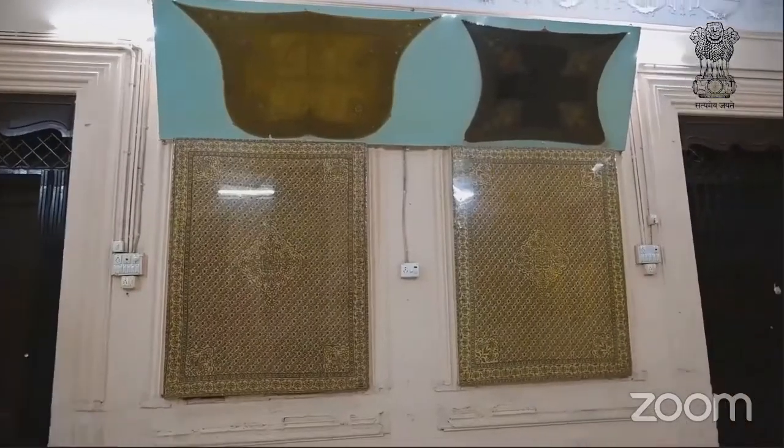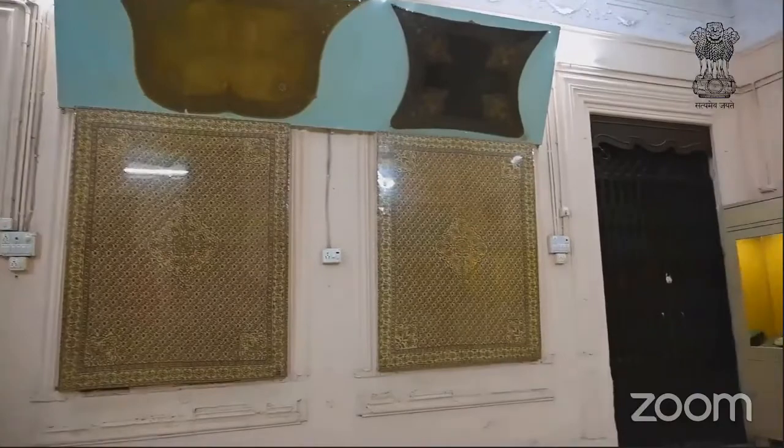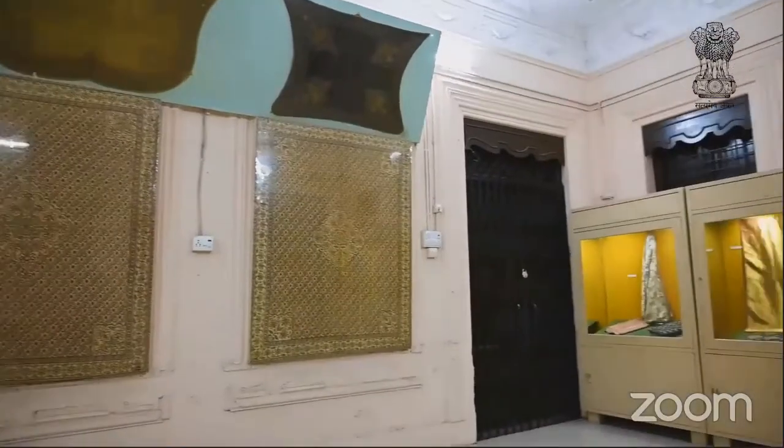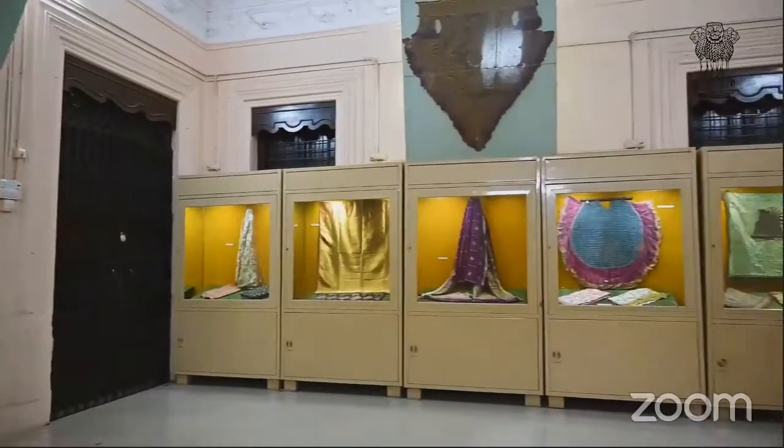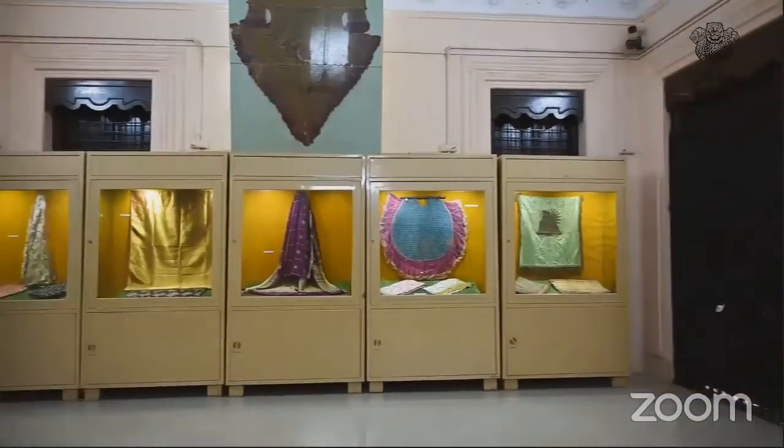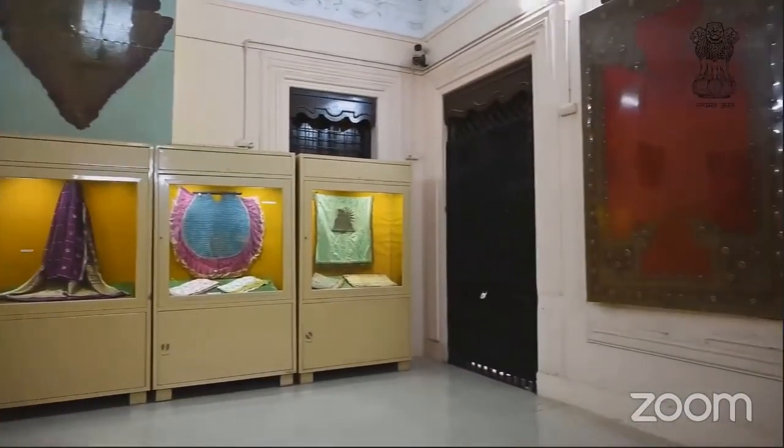Here you can see the types of carpets, saris, and flags displayed in the art gallery of the Junagadh Museum.